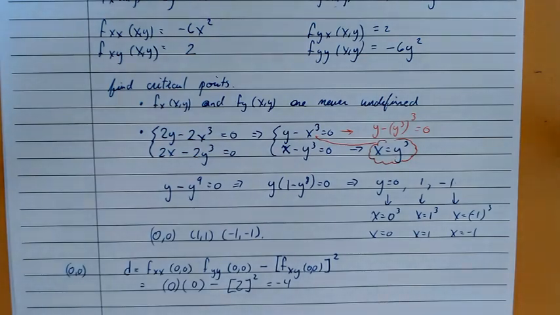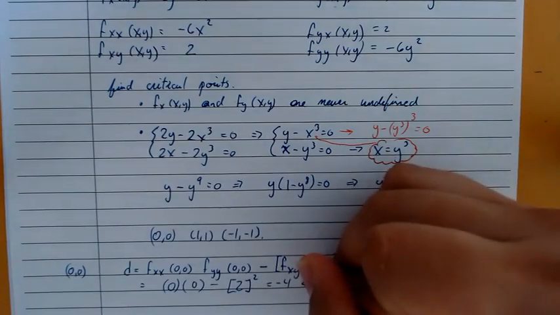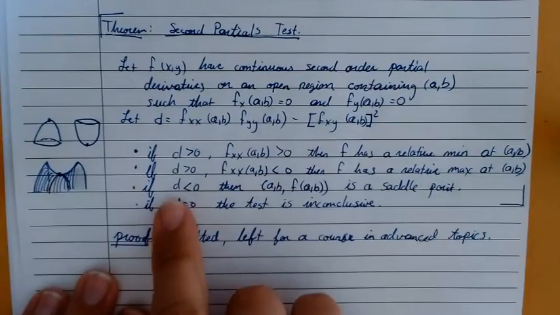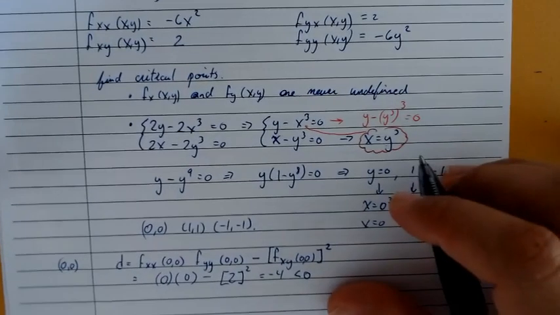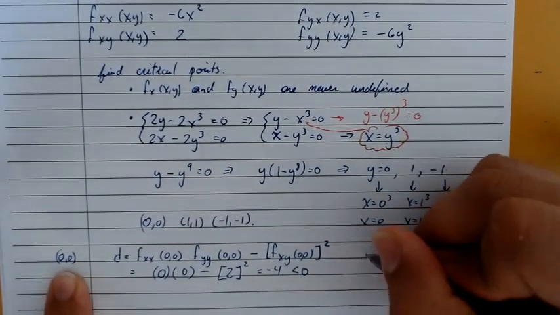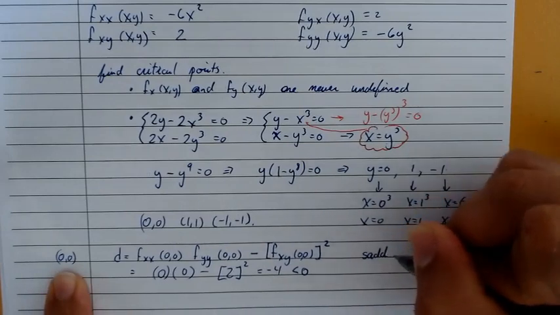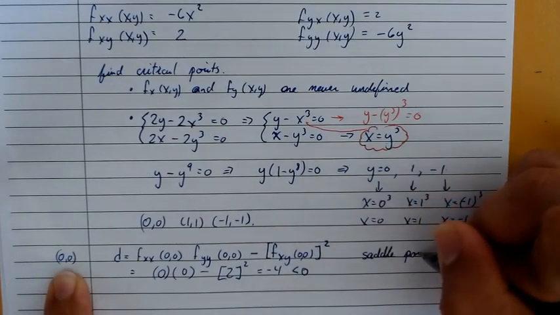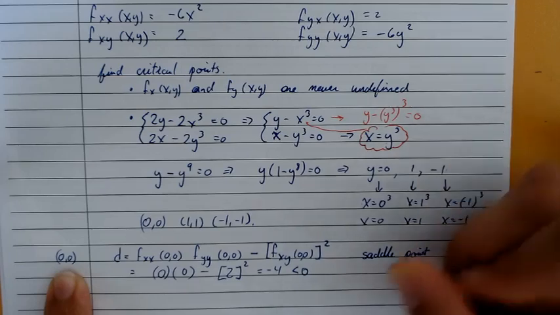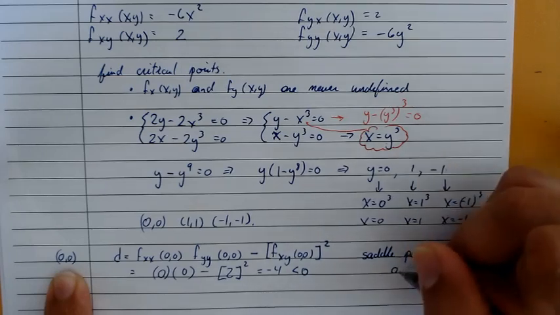Oh, but now that tells me that since d is negative 4, it's less than 0. When d is negative, then automatically you have a saddle point. So here we're going to have a saddle point. We don't need to check anything else at (0, 0).